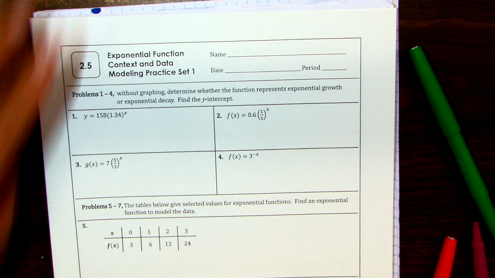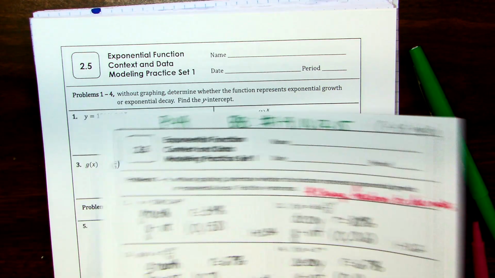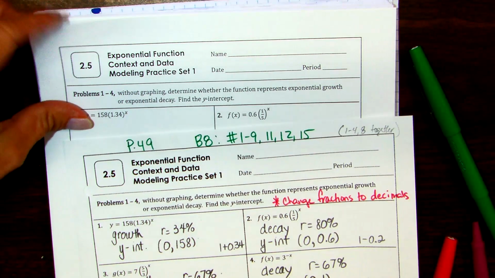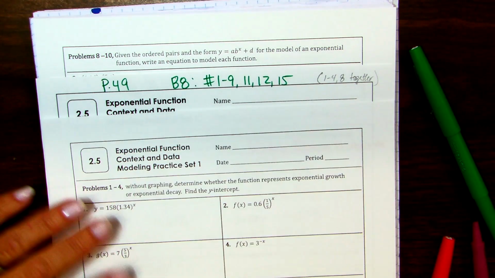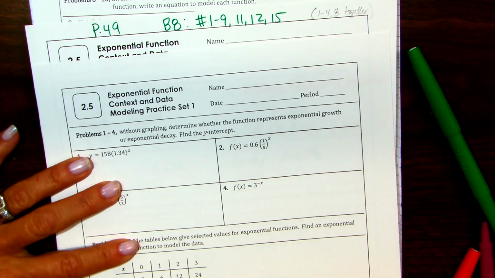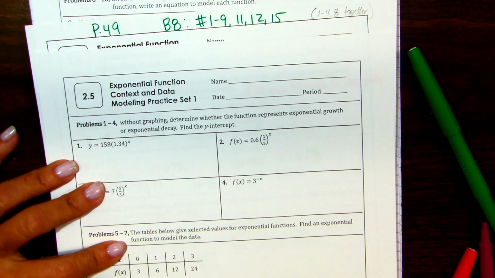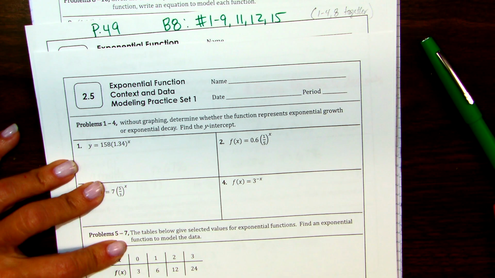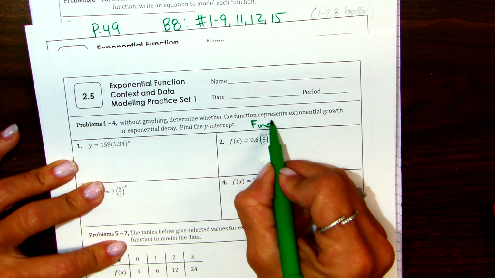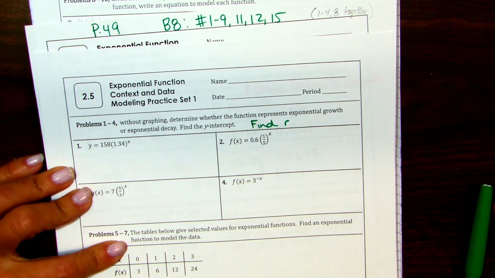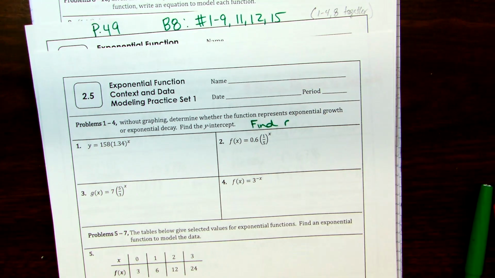Problems 1 through 4 ask, without graphing, determine whether the function represents growth or decay, and find the y-intercept. We're also going to find r, because I need to talk to you about that. So I'm going to do all 4 of these with you because r and b are 2 different things.